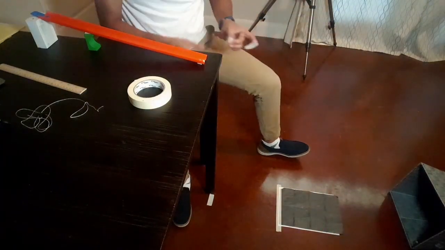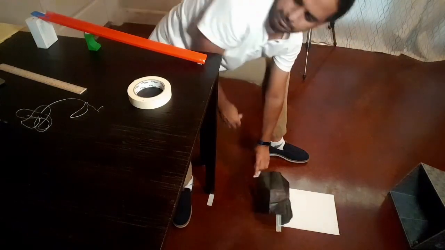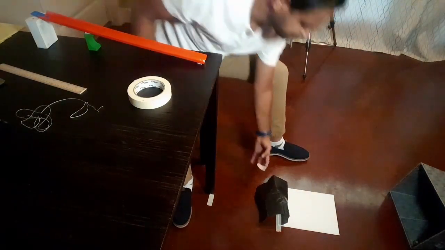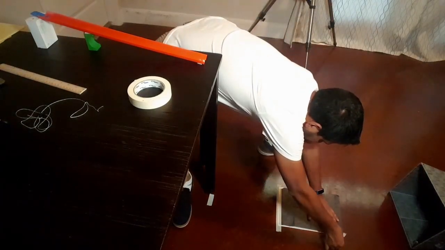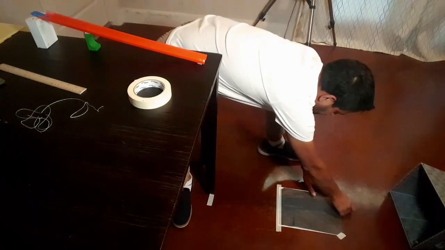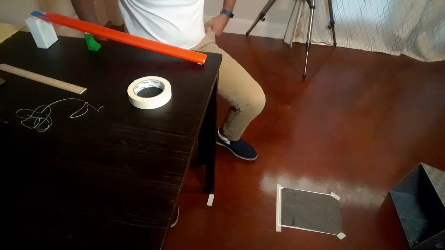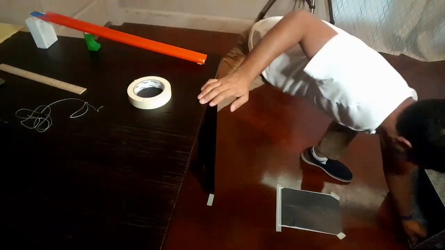As you can see, the paper is right there. It's blank right now. Alright, so I got everything now.